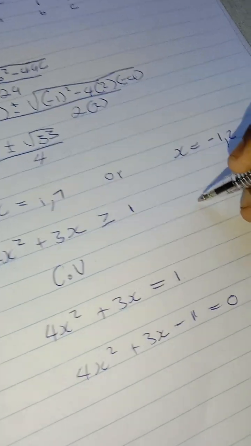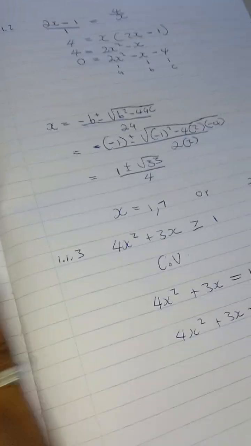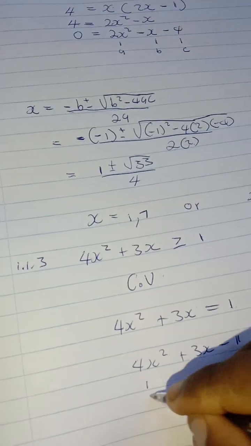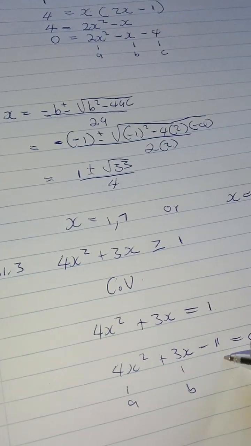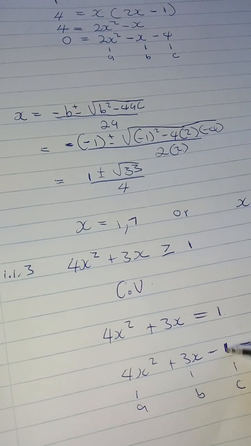So you use the same equation. You're going to say x equals negative b plus minus the square root of b squared minus 4ac, over 2a. Here we have a, here we have b, here we have c. It's 1 here, 1. And then you substitute.